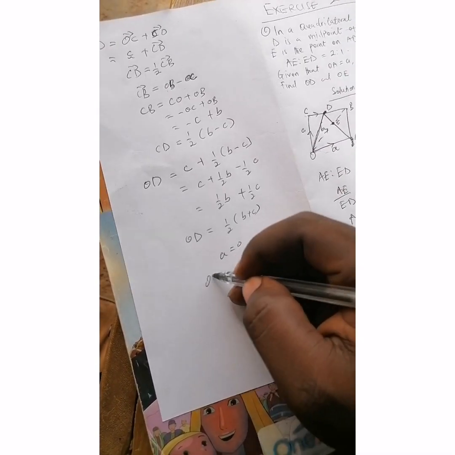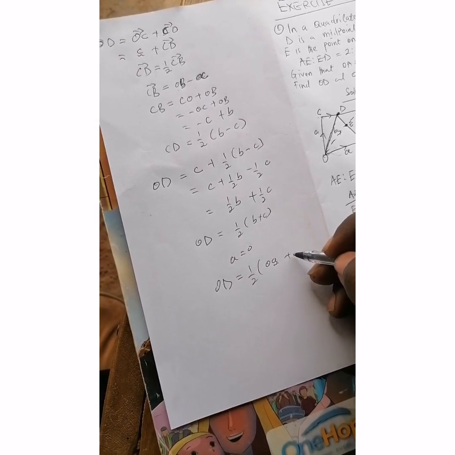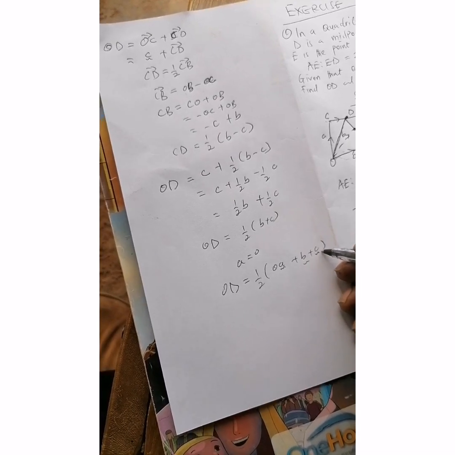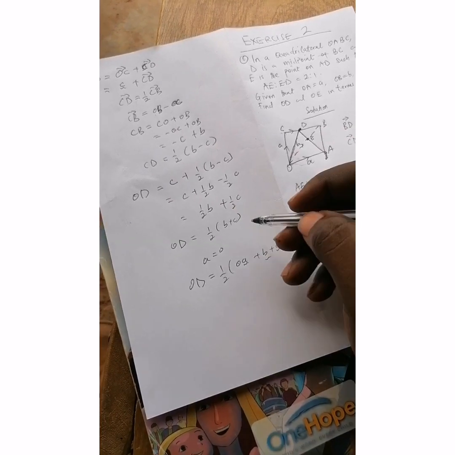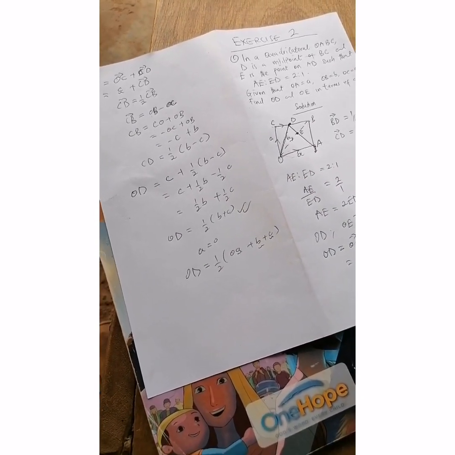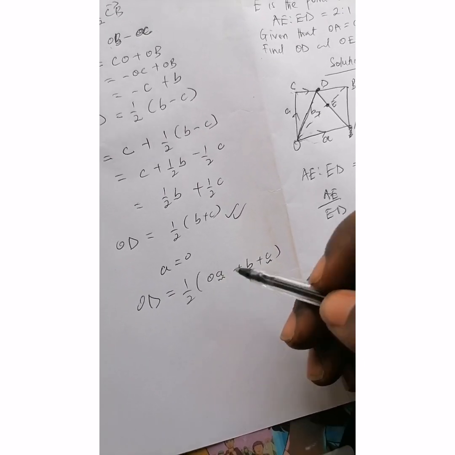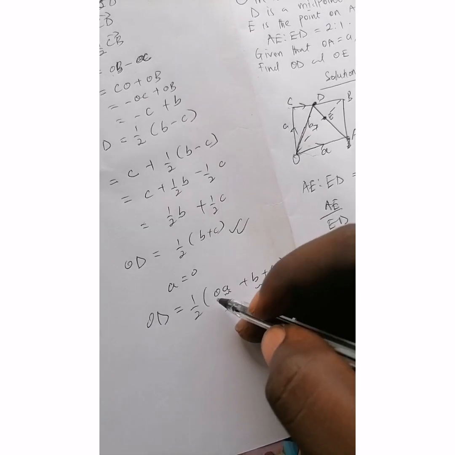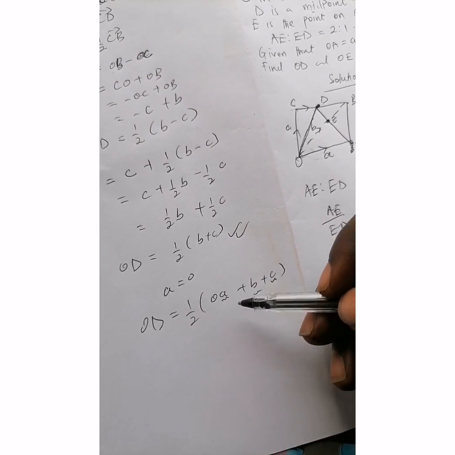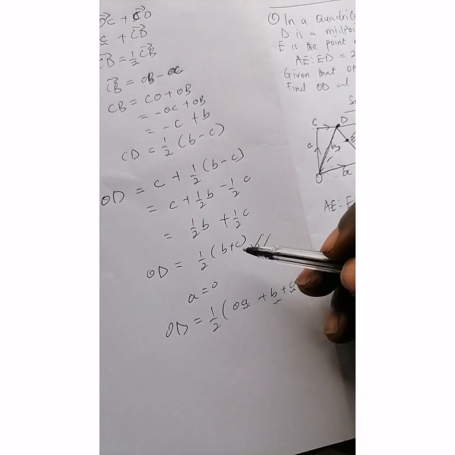So you can write it as maybe OD is just half of 0 OA plus b plus c. This means that this vector a is 0. It doesn't really matter though. You can just leave your answer as this. Now remember, this 0 here is the normal 0. It means 0 times the vector a, which is 0. So 0 here is just a scalar, not a vector. The reason why I brought the 0 is because the question said write in terms of a, b, and c. So I just want the a to reflect. So 0 times a is just 0. You can even choose to leave it this way. It's still correct. Okay.